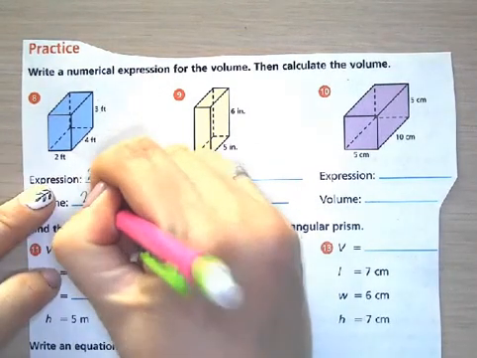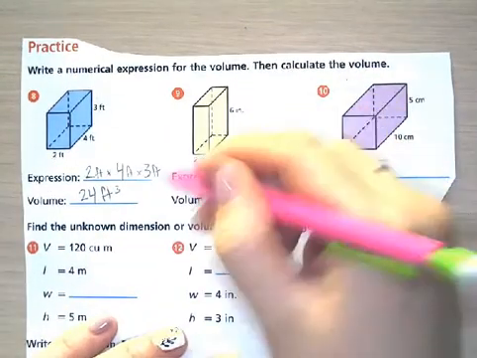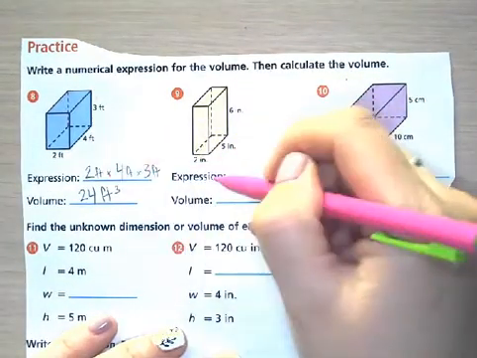And what would the volume be? 2 times 4 is 8. 8 times 3 is 24. So the volume is 24 feet cubed.